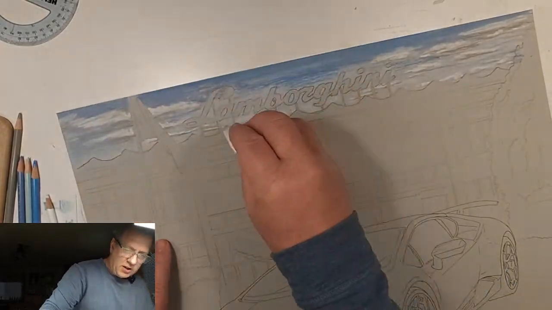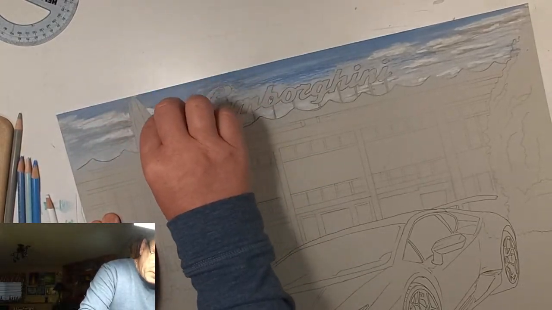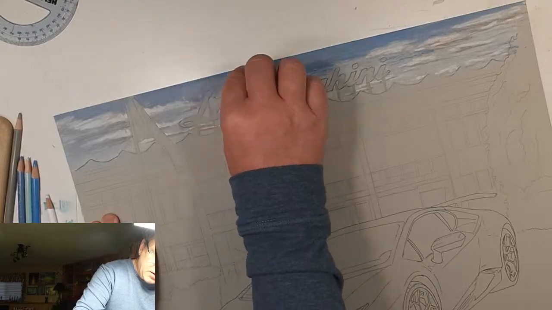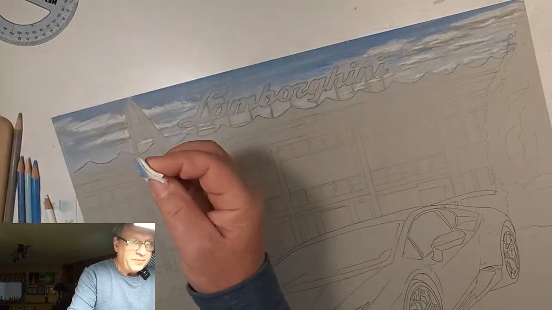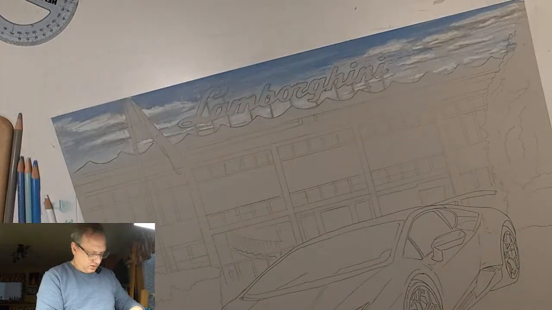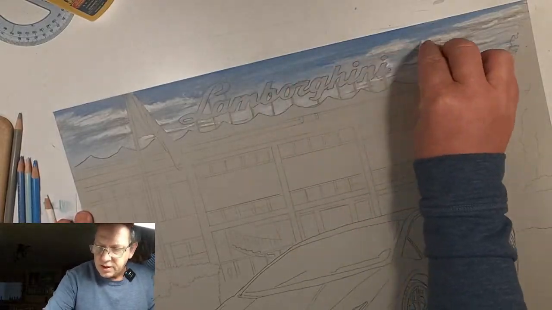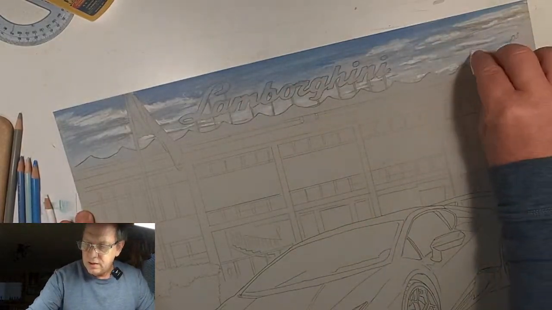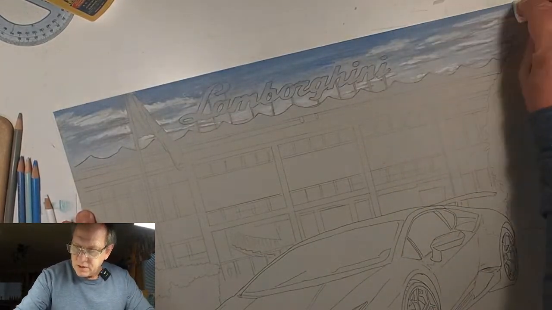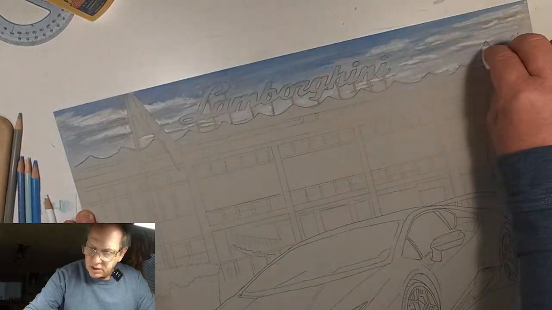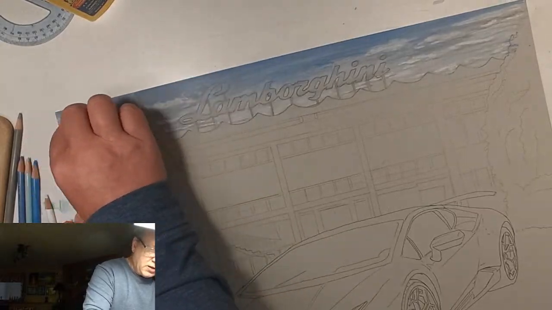And I still want some texture in it, so I'm not trying to blend them totally smooth. But you can see I'm going right over the Lambo sign a little bit there. Needs a little bit more, gets a little chalky. Because I'll go back into that sign with an eraser, and I can erase what I went over with this. This gives you a nice sky start.